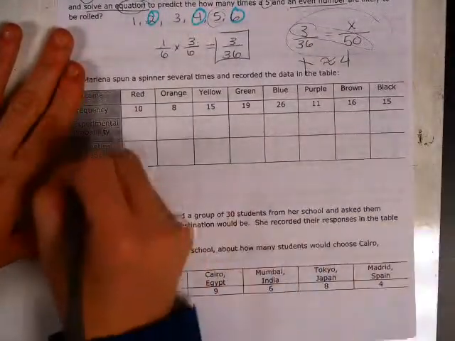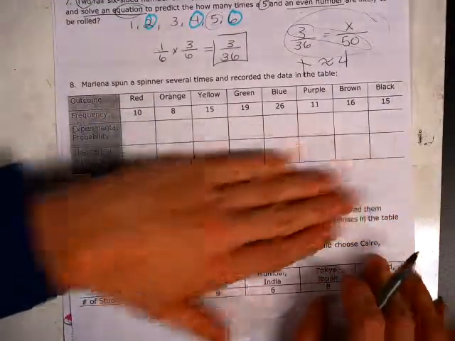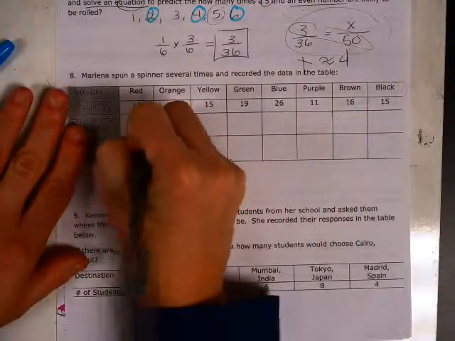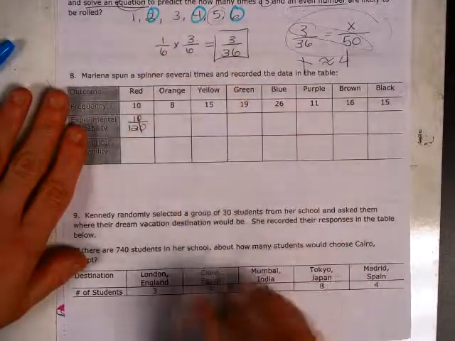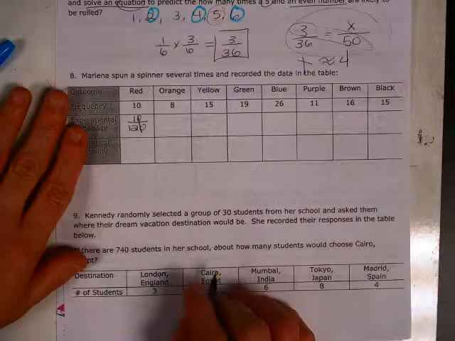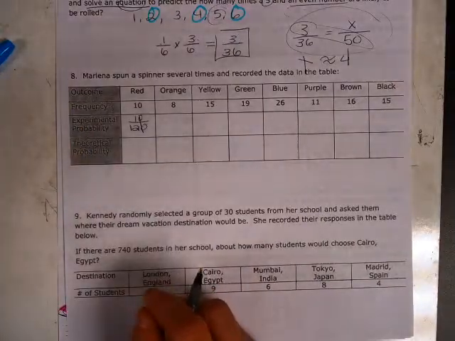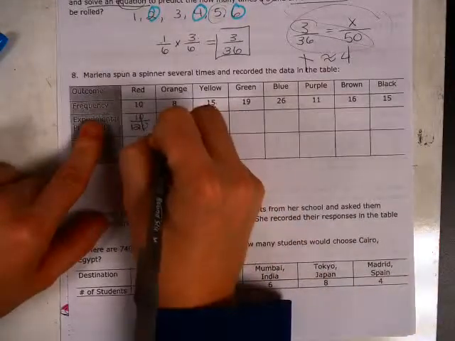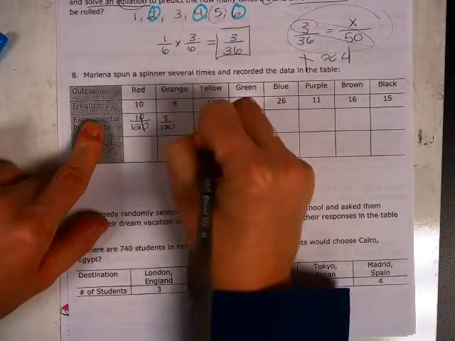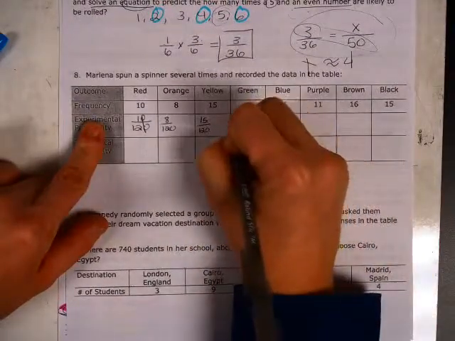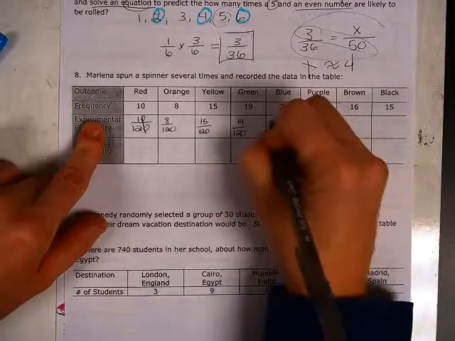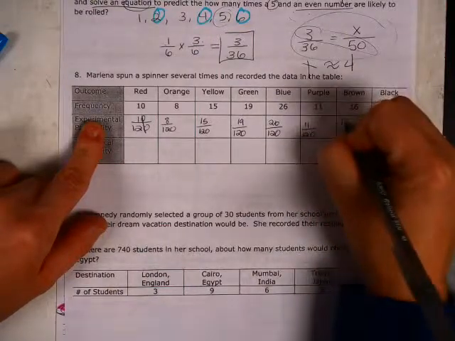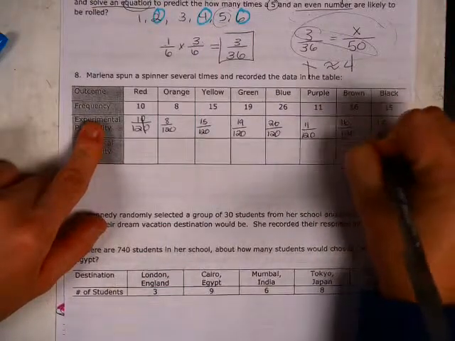So, the experimental, ignore this part for right now. The experimental is going to be how many times she got it over her total. Now, that can reduce to become 1/12. Remember that trick. But I'm going to leave them in non-reduced form just so you can see it at first. This would be 8 over 120. This is 15 over 120. This is 19 over 120. This is 26 over 120. This is 11 over 120. 16 over 120. And 15 over 120.